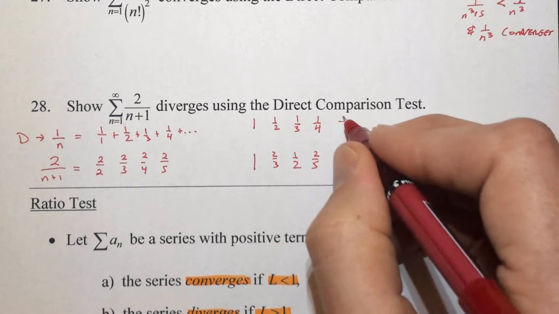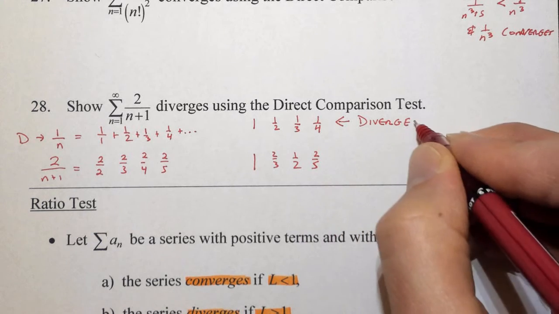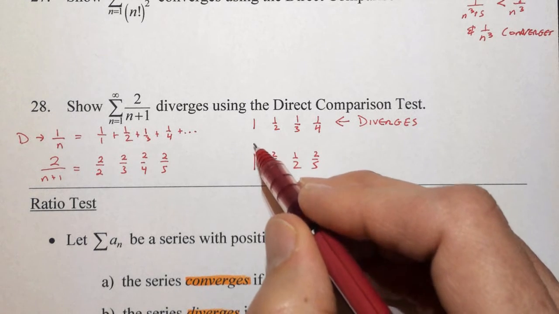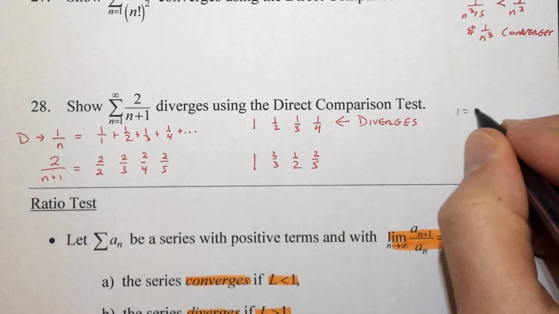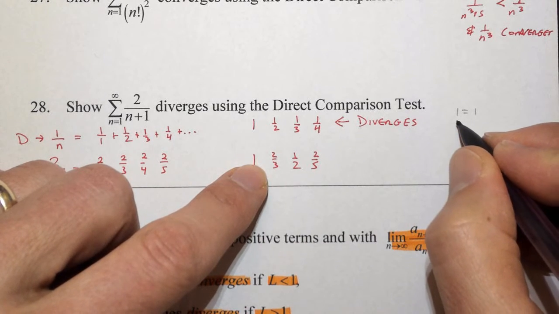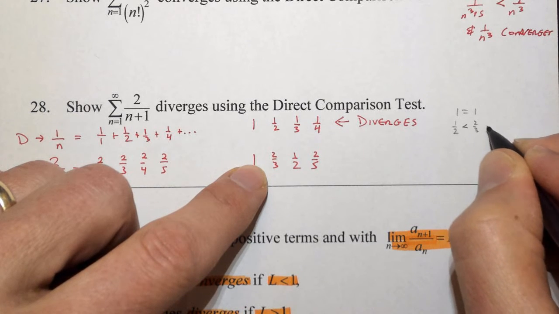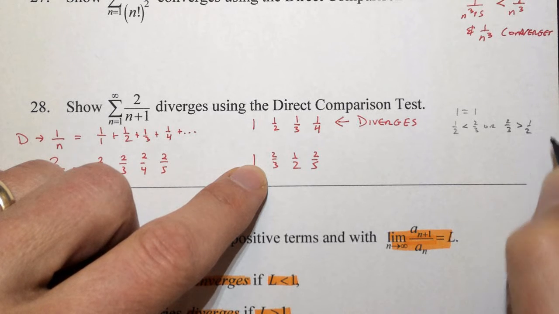Keep in mind that these terms right here come from a series which we know diverges. Well, 1 is equal to 1. But then we have 1/2 and 2/3, so 1/2 is less than 2/3, or if you prefer, 2/3 is greater than a half.